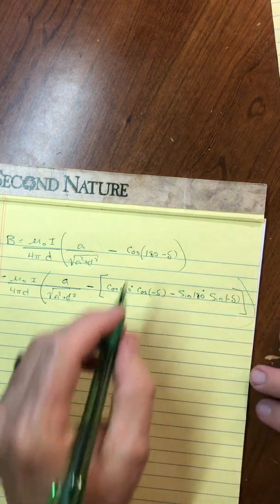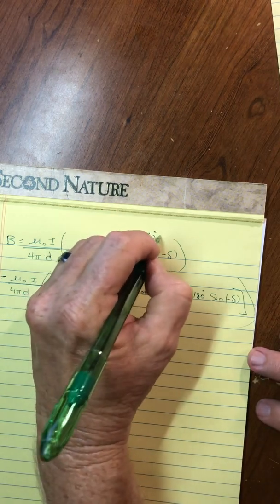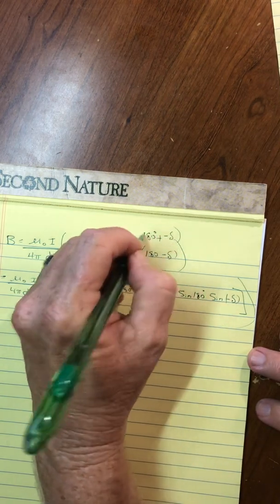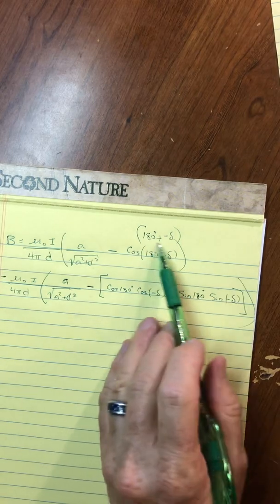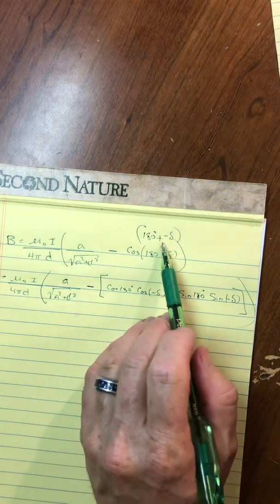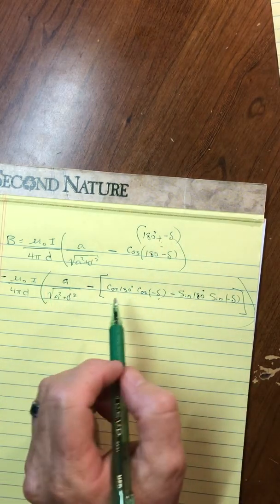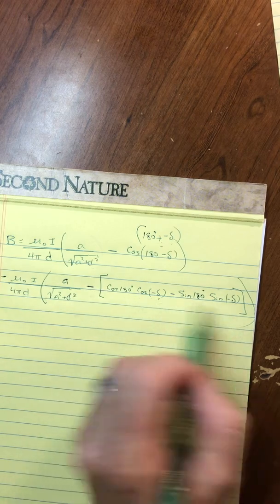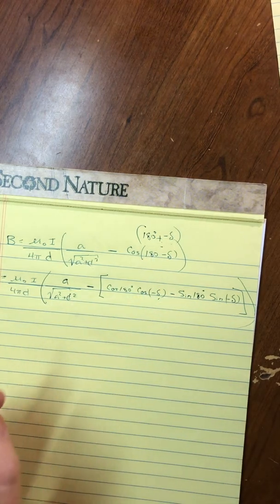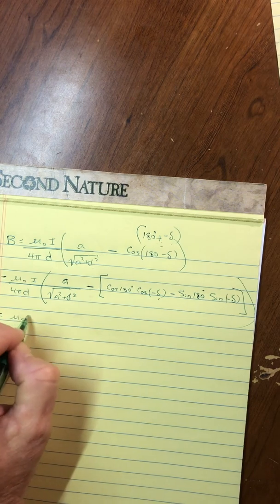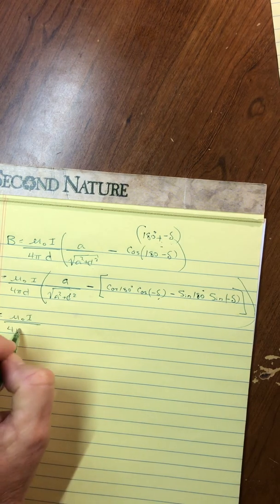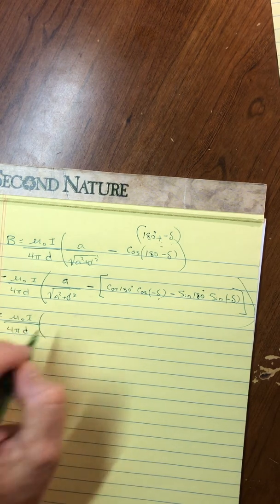Now you might have noticed in my algebra I treated this as 180 plus a negative delta. So I'm adding 2 angles together, but the second angle is a negative delta. So that's the formula then for adding 2 angles together, the trig identity.